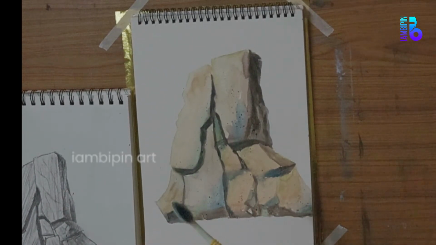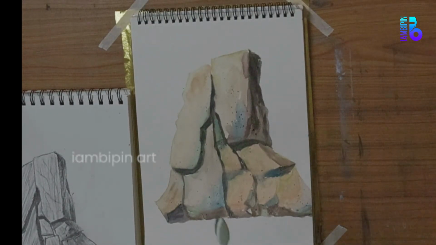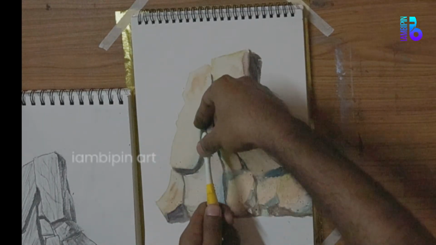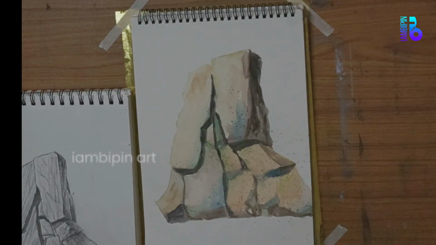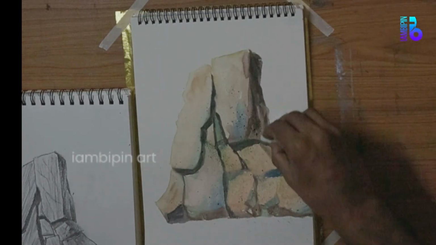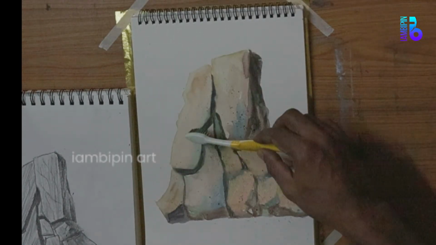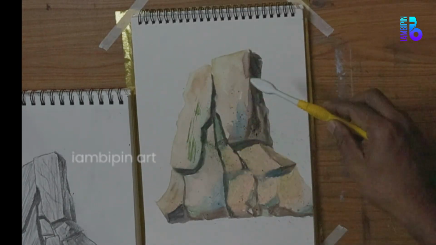You can even use your brush to create these kinds of shapes.